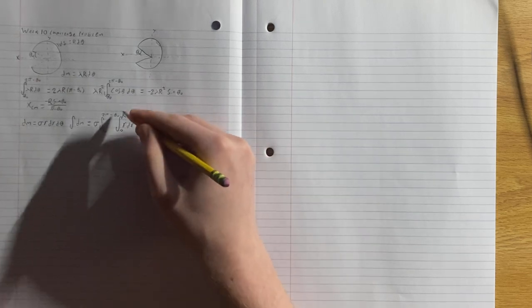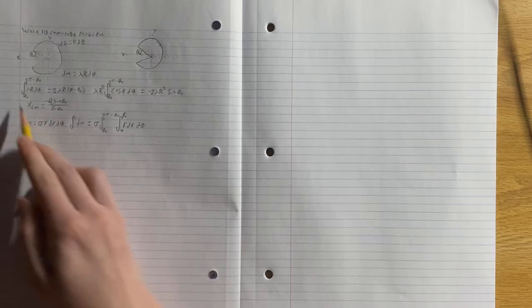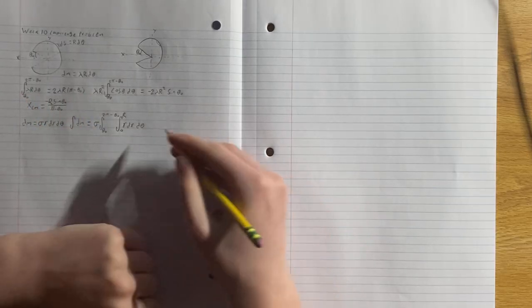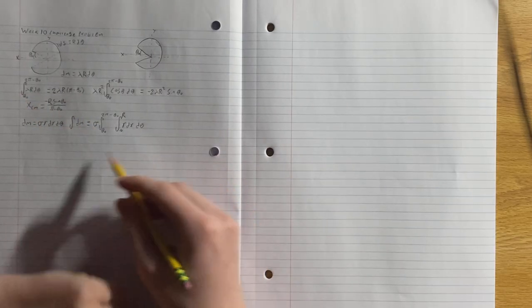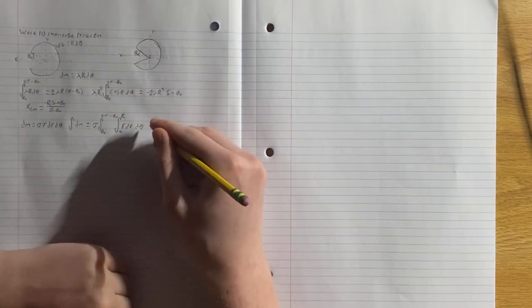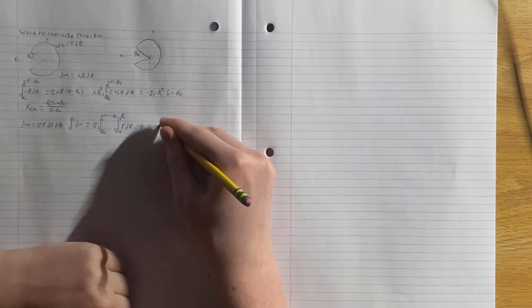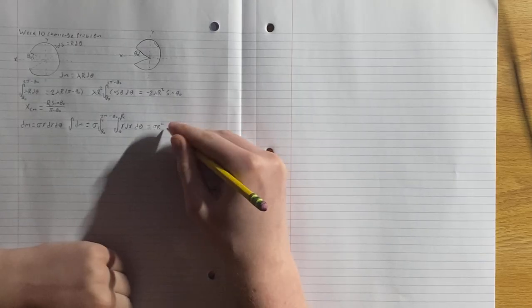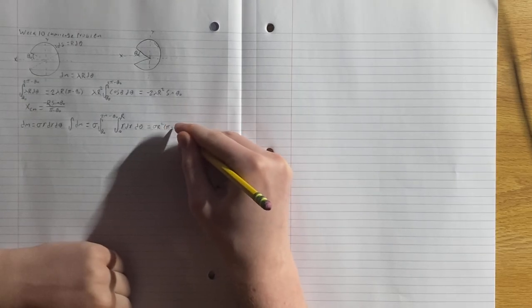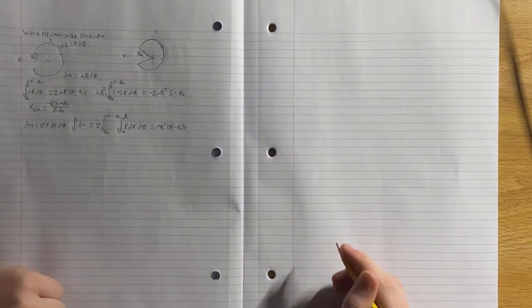The r integral is just going to be half big R squared, and the theta integral is going to be the exact same as this theta integral here. And the 2 here is going to cancel with the half from the half r squared. Now for integral x dm, x is still r cosine theta.